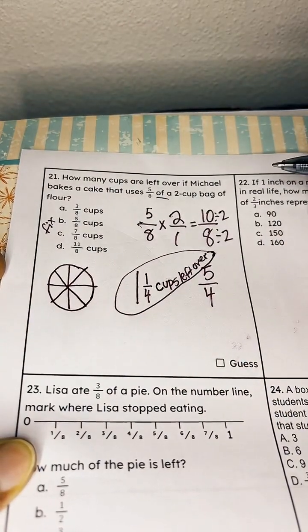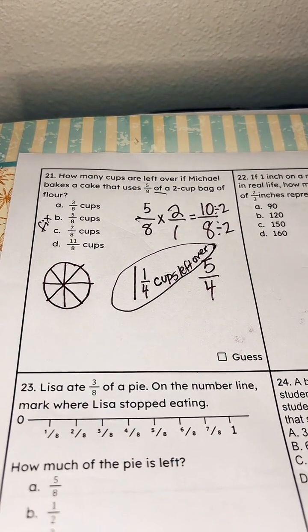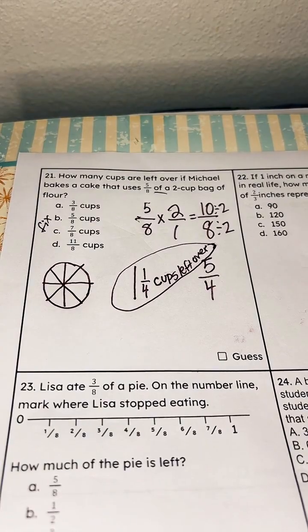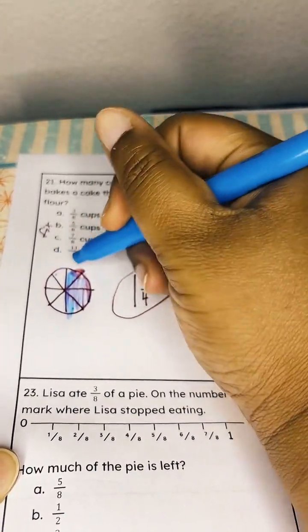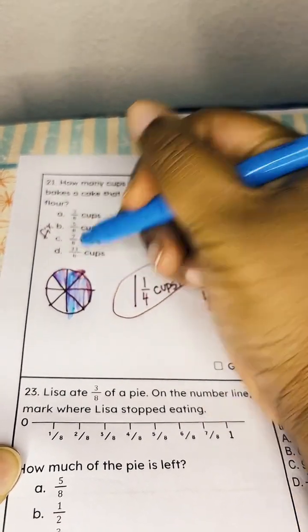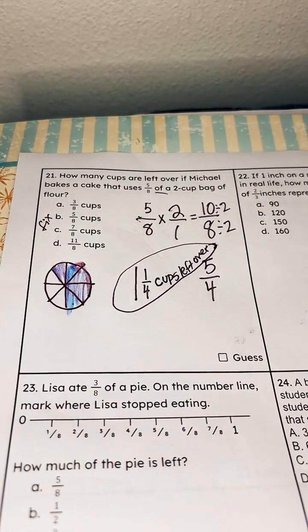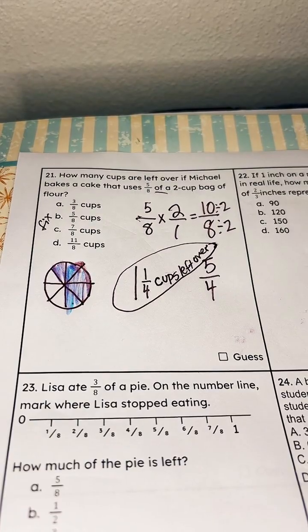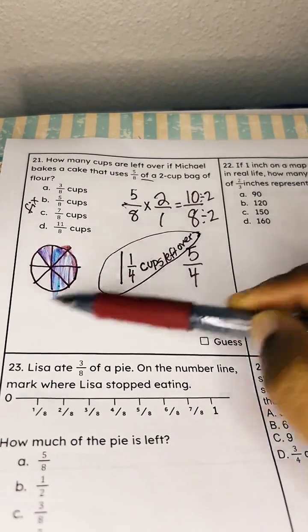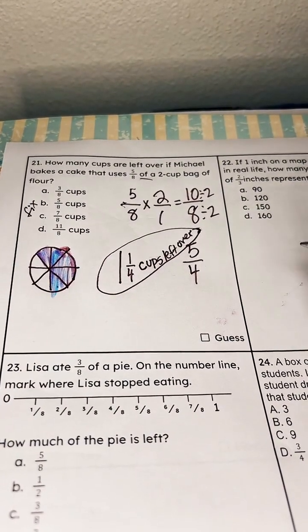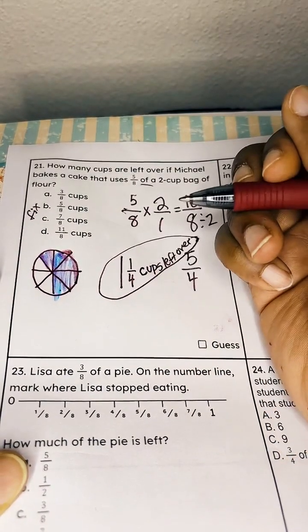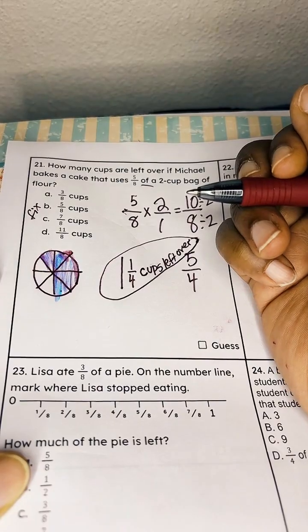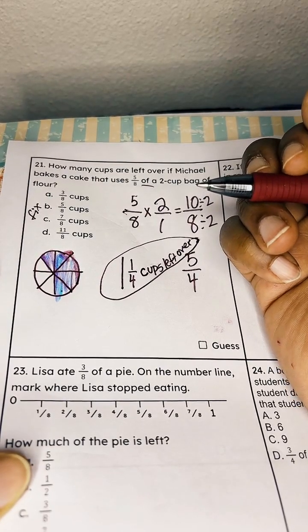If we cut it into eighths and we're using 5, I get the 3 that's going to be left over. I completely understand what you guys are saying there. Because we have 3 that is left over. But that's of 1 cup. So if the bag is 8 parts, 5 parts of it used, only 3.